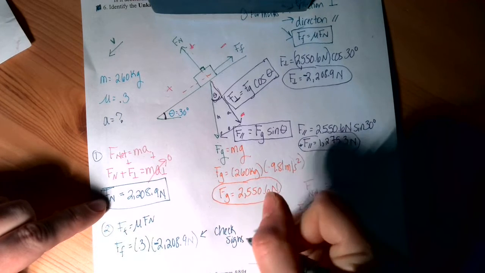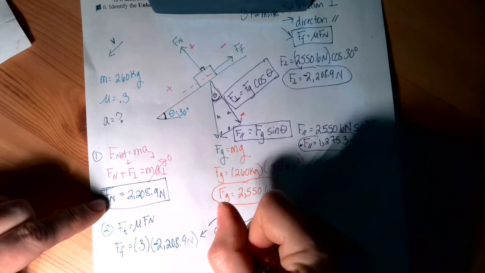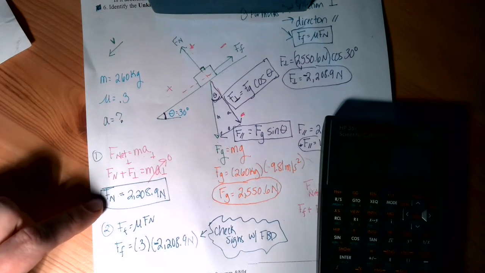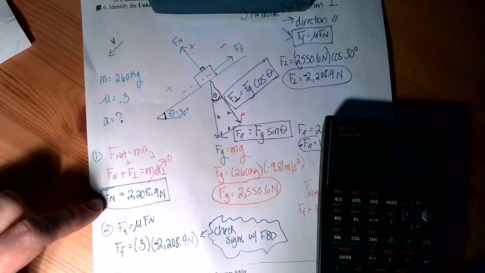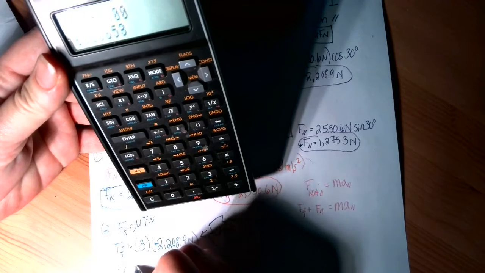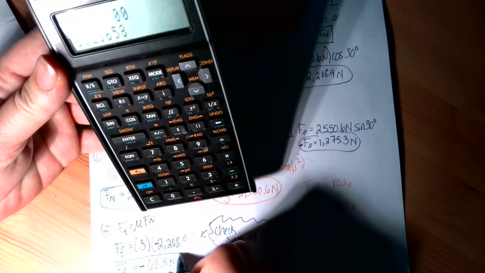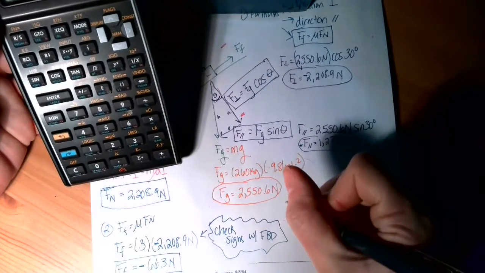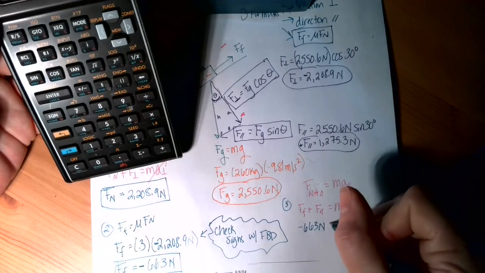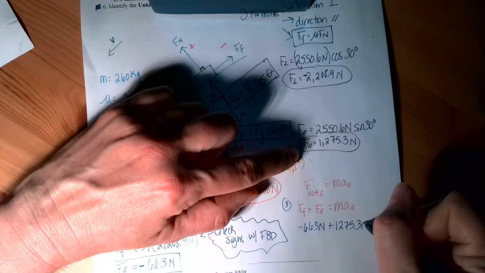Check signs with free body diagram. Your free body diagram is the ultimate authority on whether things should be positive or negative. All right, I'm going to do the math there. I get that the friction is negative, because I drew it negative in my picture, 663 newtons. And then third, finally, I can then come along and find my acceleration. So I have a negative 663 newtons. My force parallel that I figured out up here was a 1275.3.